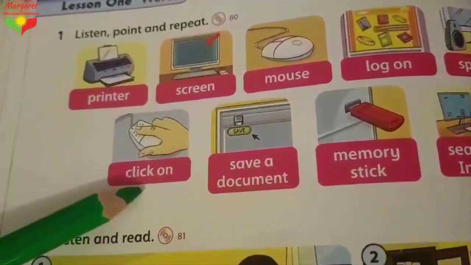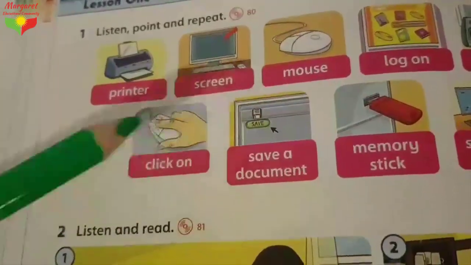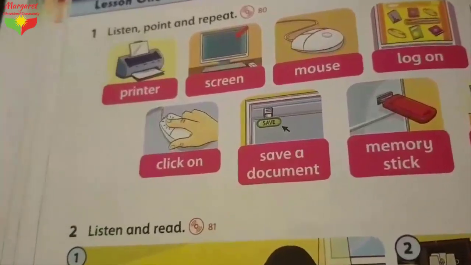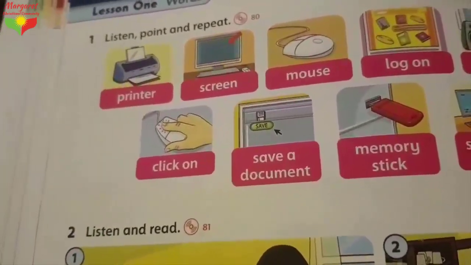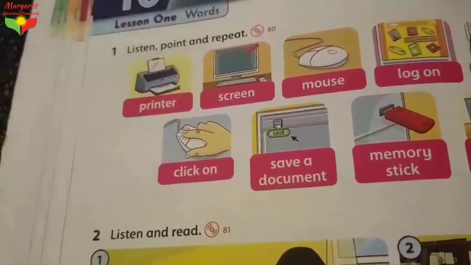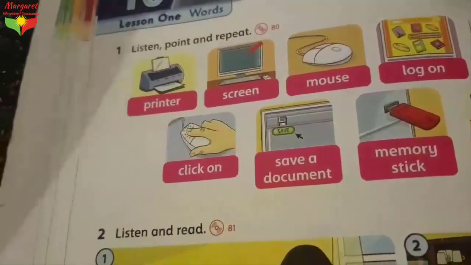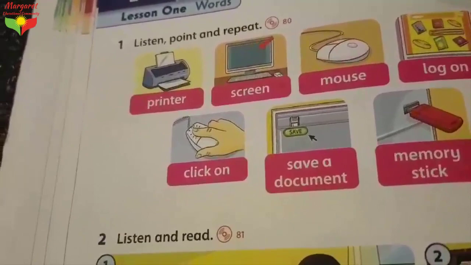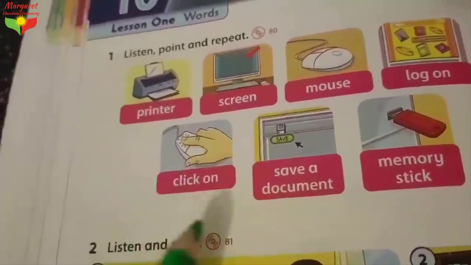As I explained before, maybe the mouse has got 2 or 3 buttons. So at this time, when you tap one of the buttons, it means you clicked on. And the mouse has right click and left click. So when you press the button, it means you clicked on. Is it clear? So after click on, we have save a document.